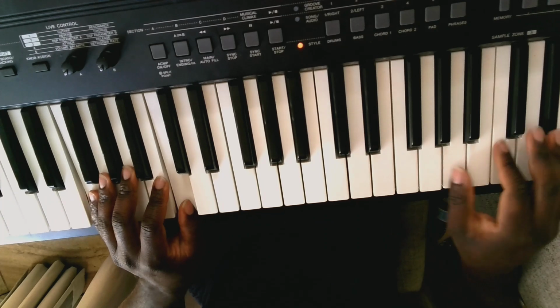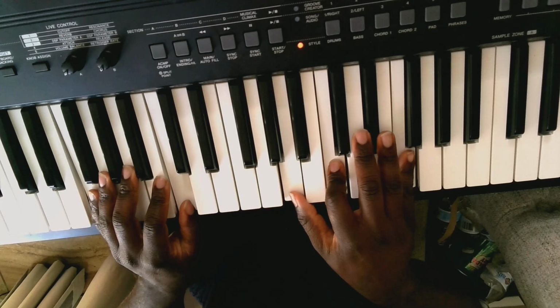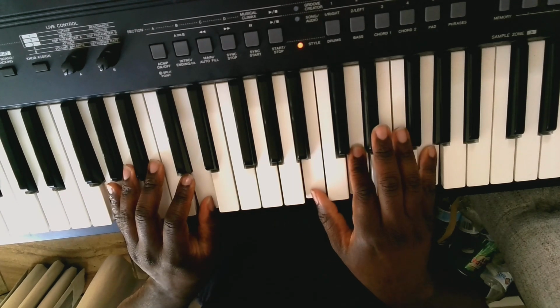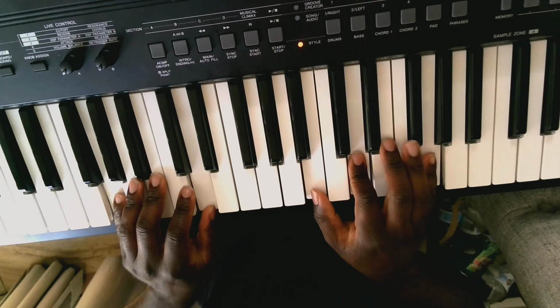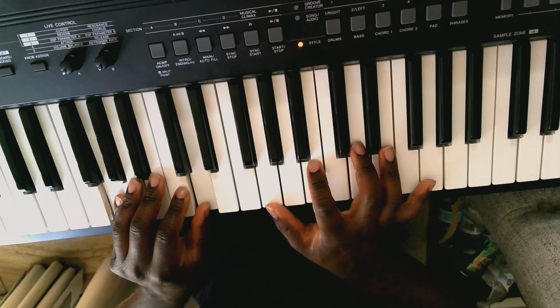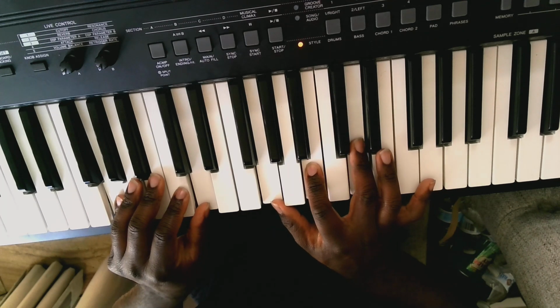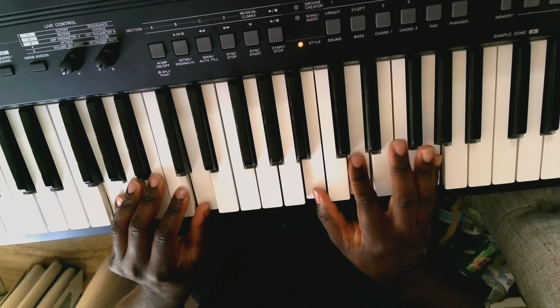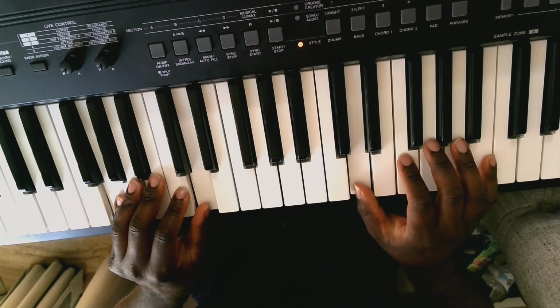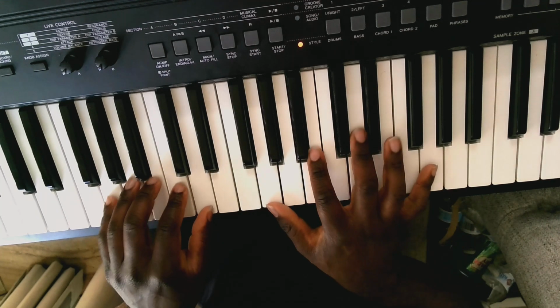Now 5. 5 consists of 5, 7, 2. But you can play it 7, 2, 5. You can do 2, 5, 7 and walk up.